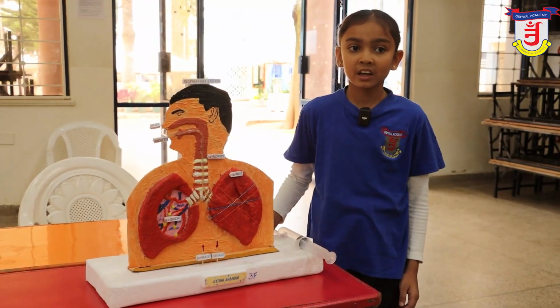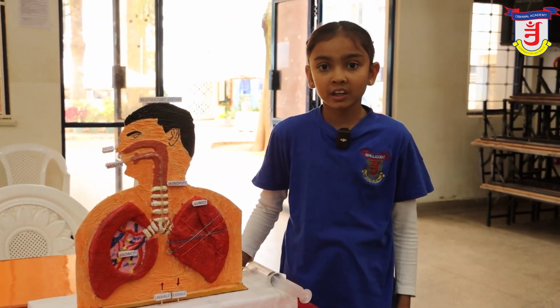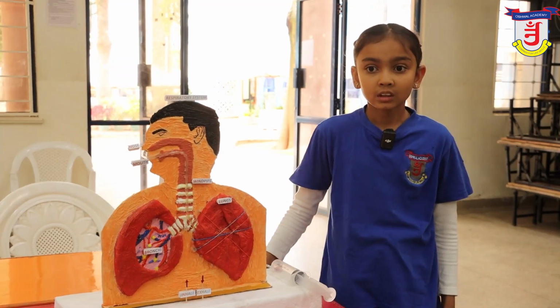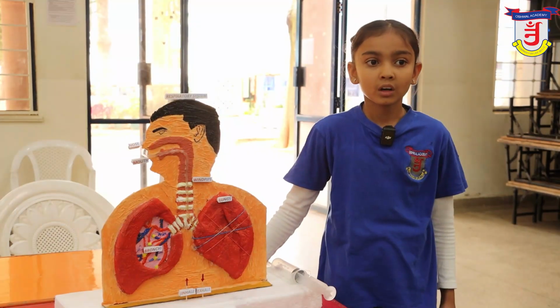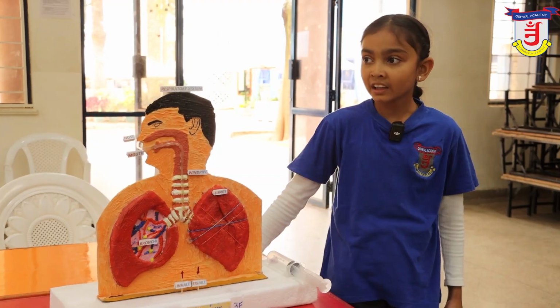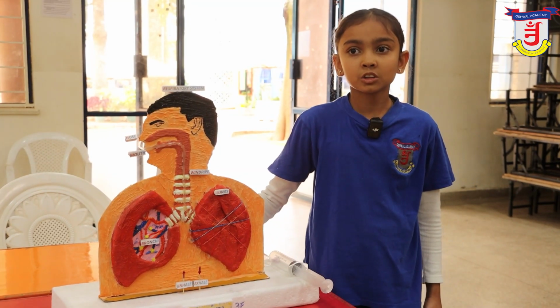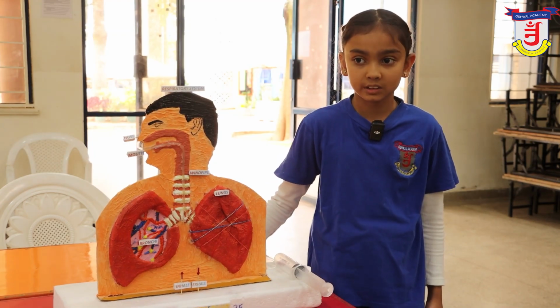It brings in the air you need, which is called oxygen, and gets rid of the air you don't need, which is called carbon dioxide. We breathe in and inhale through our lungs. We inhale air. Air passes through a tube called the trachea or windpipe and branches into the two lungs.